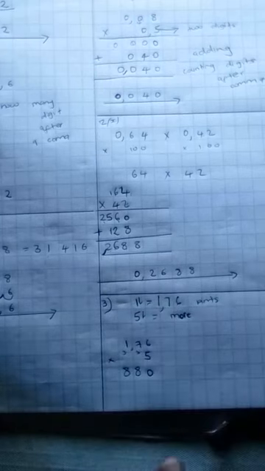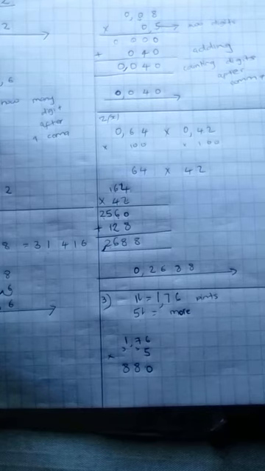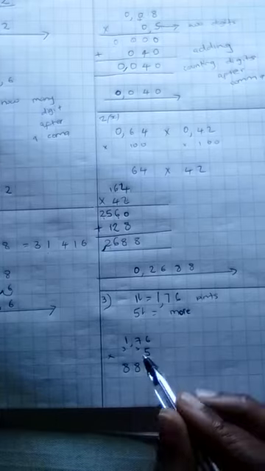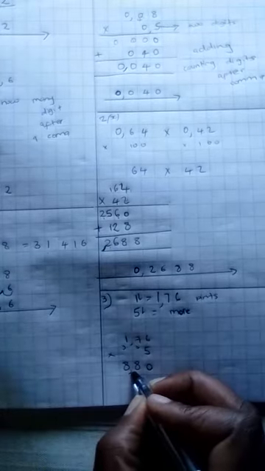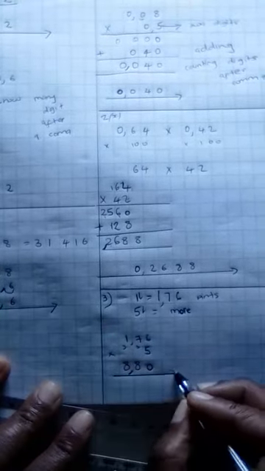This is not the final answer. To get a final answer, we count how many digits after the comma so that we can place our comma there. We have 2 digits after the comma. Our comma goes here between 8 and 8. So that is the answer for question 3.